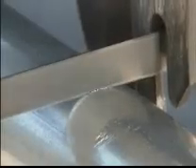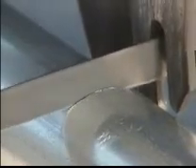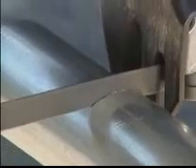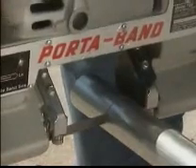A power saw can make quick work of what would be a tiring job with a handsaw. But for safety and efficiency, you must use the right type of power saw for the job, and the blade must be compatible with the material that's being cut.